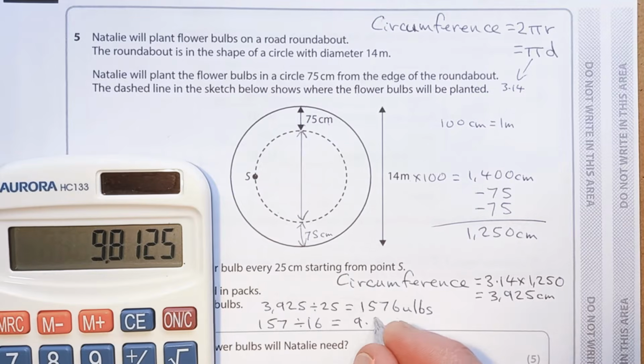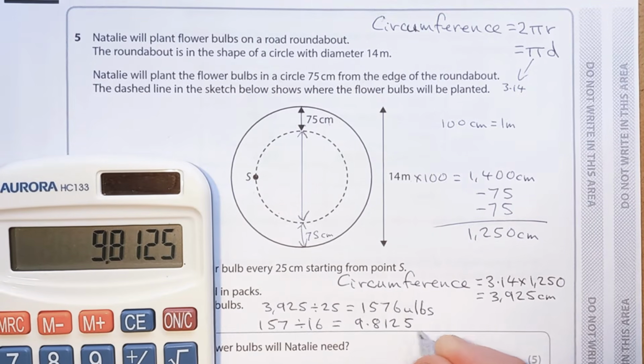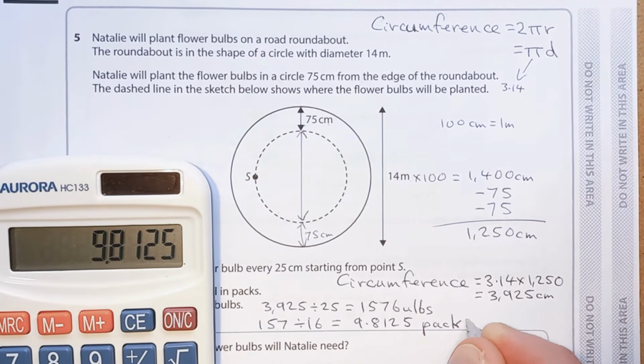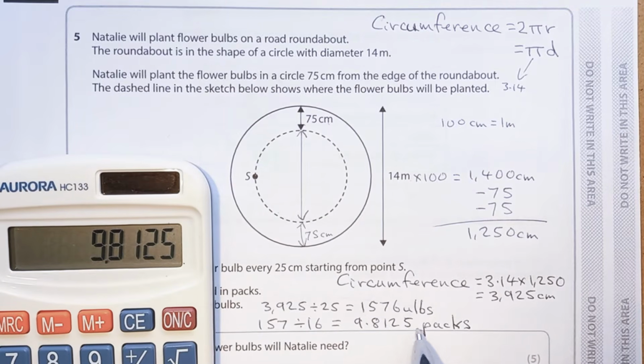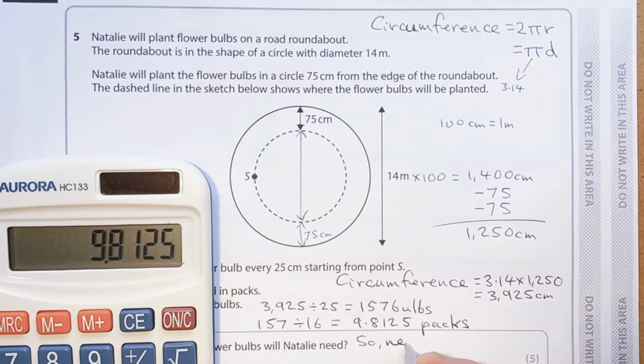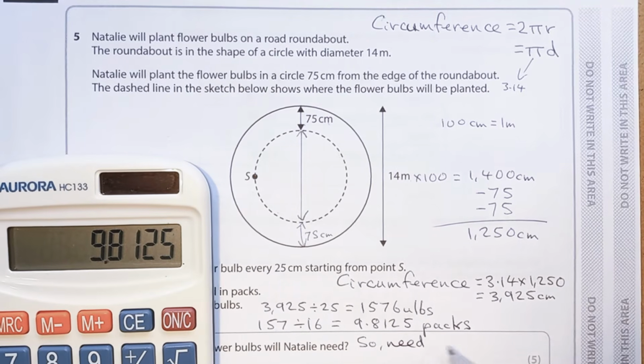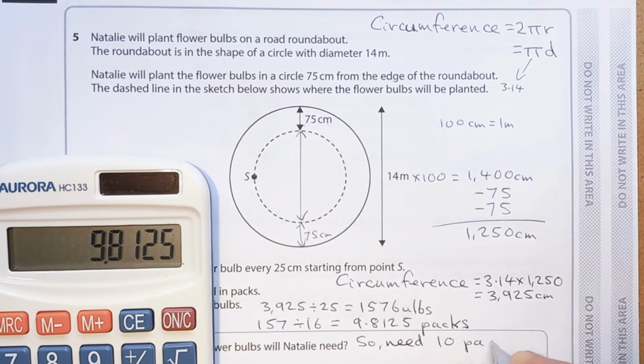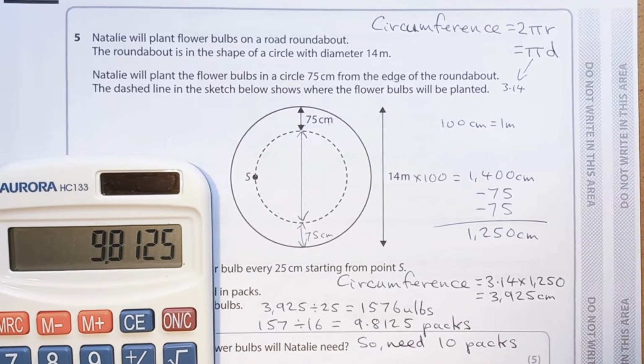And we get 9.8125 packs. But you won't be able to buy 0.8125 of a pack. So we're going to need the number of whole packs, which is going to be 10 packs.